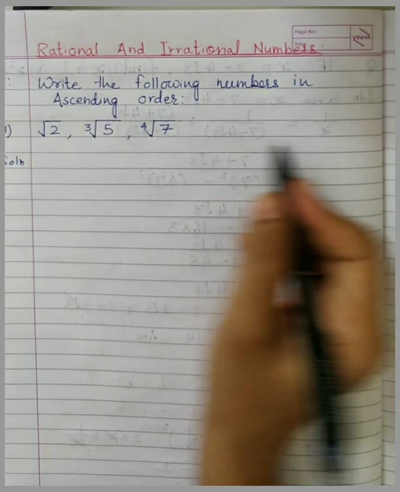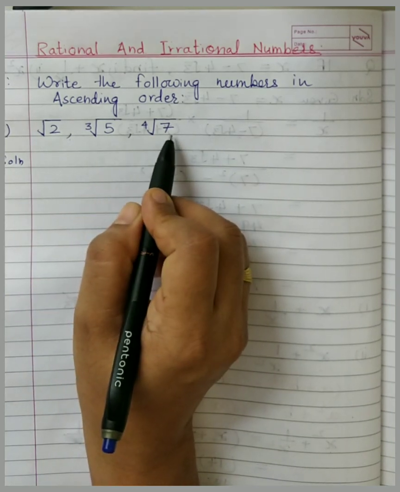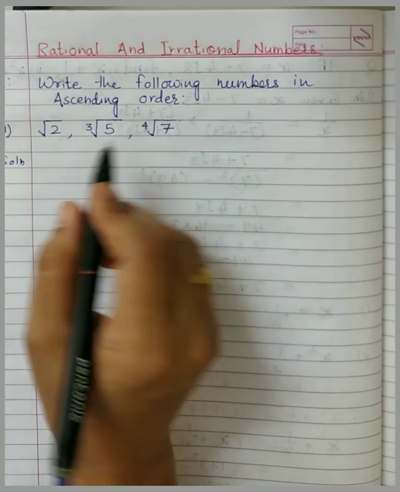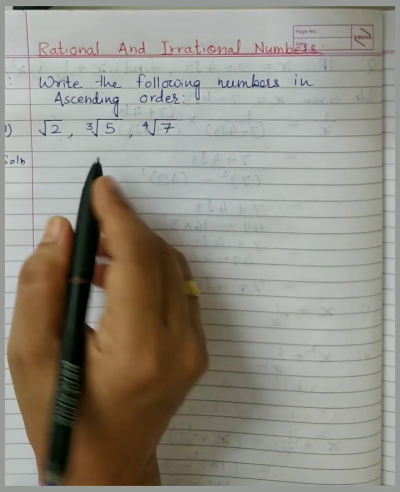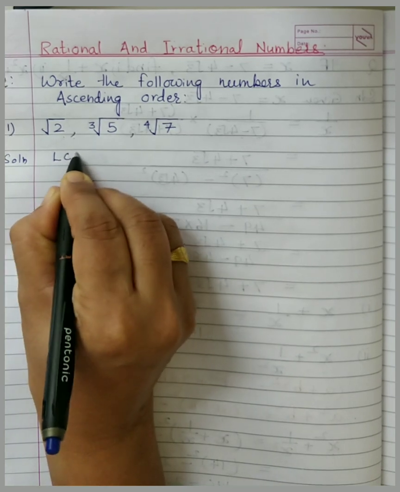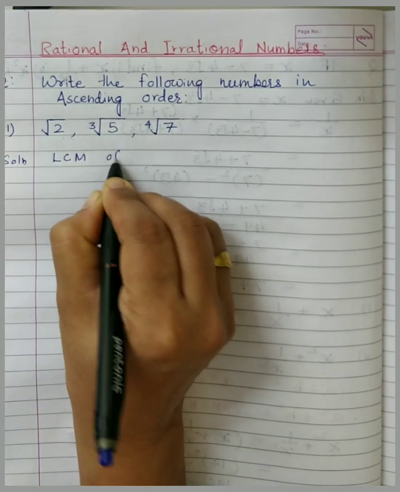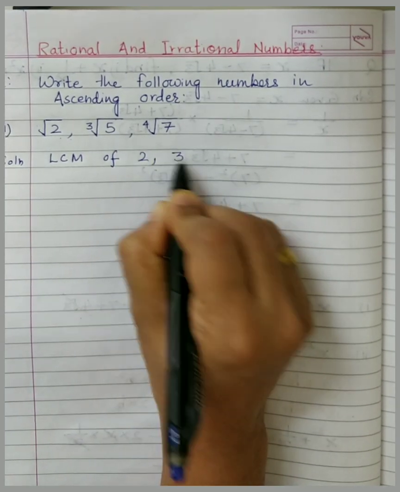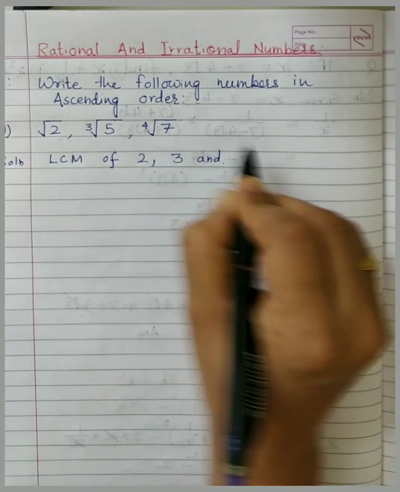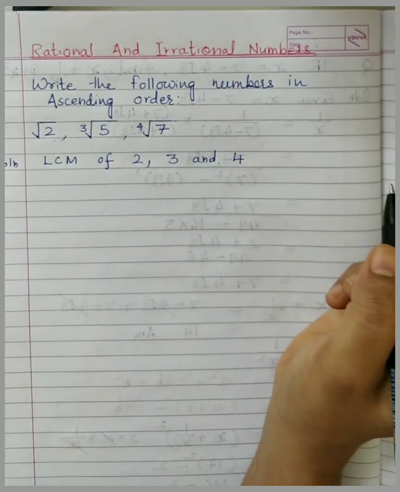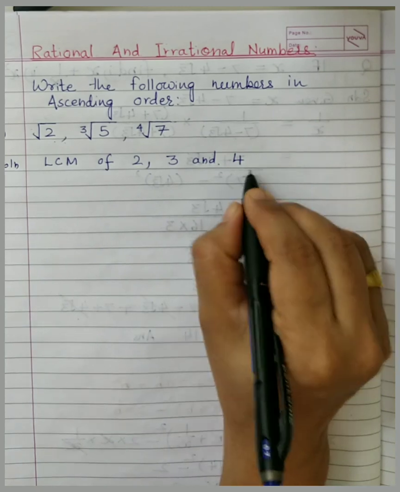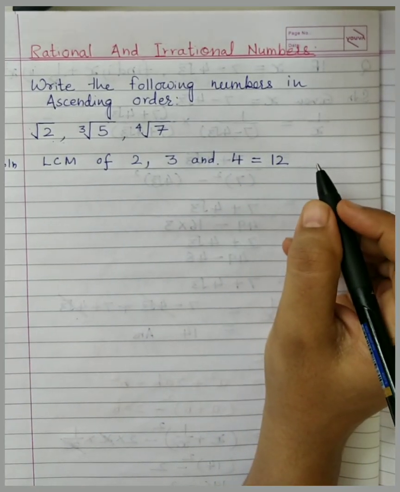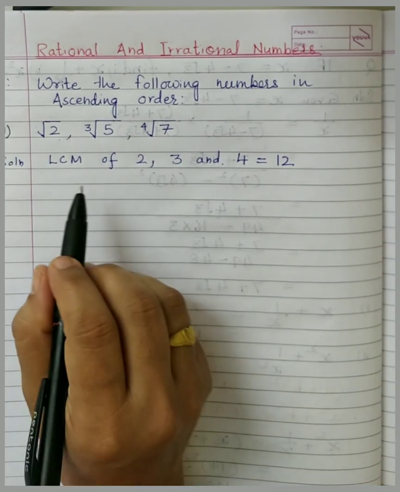And in order to have all these three surds converted into surds with the same order, we need to find their LCM. That is the only way you can make them the same. So find the LCM of all three surds' orders. Here 2, 3 and 4. So what is the LCM of 2, 3 and 4? It is 12.